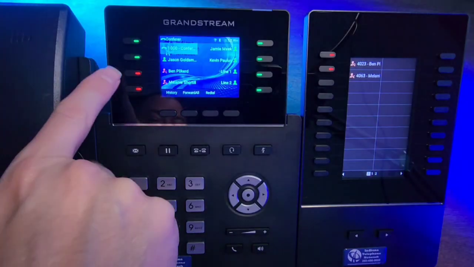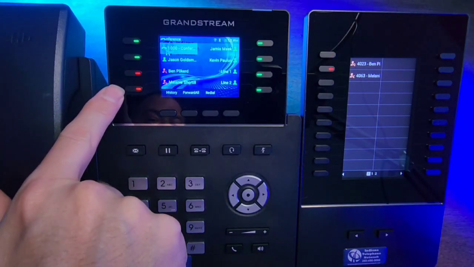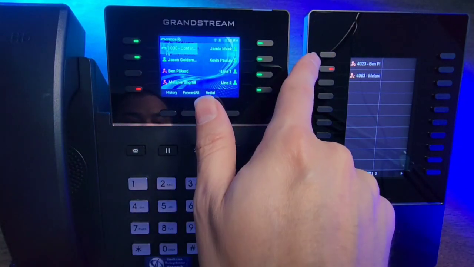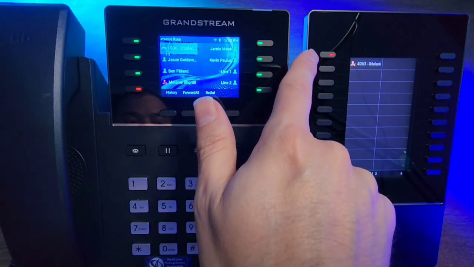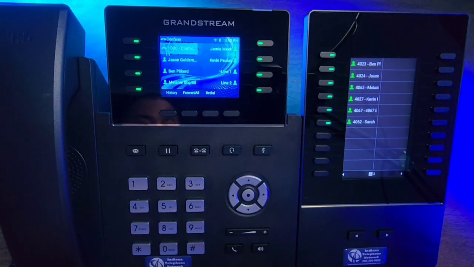And you can now see that Ben's phone is still ringing, along with Melanie is on the phone, and that call is now being sent right to the voicemail. And in that case, Melanie hung up the phone. So that is how to handle attended versus unattended calls.